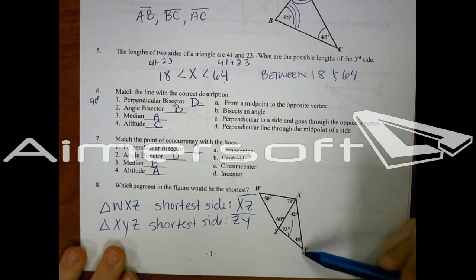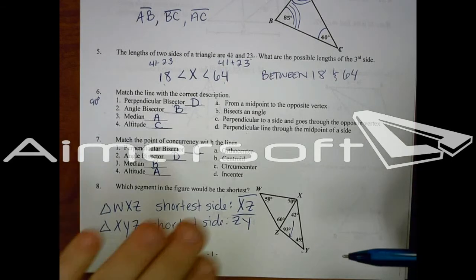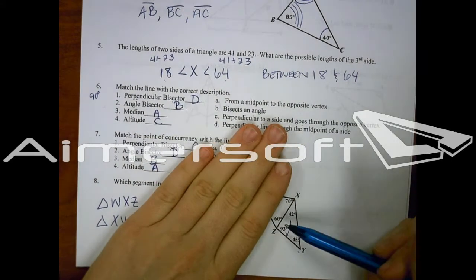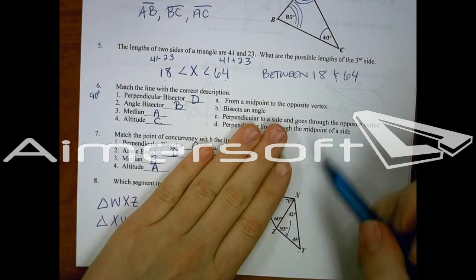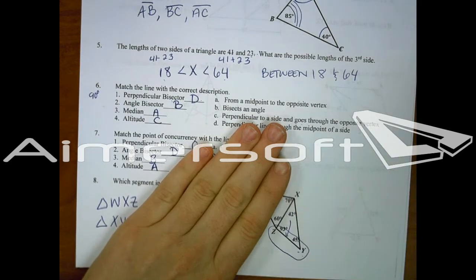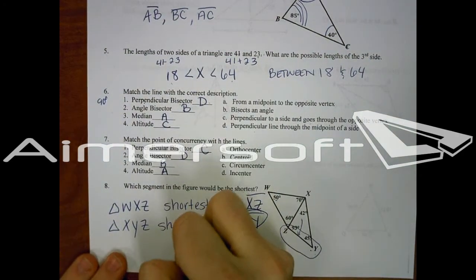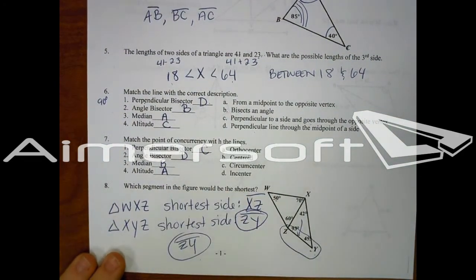XZ and ZY, both of those sides are in one of the triangles. So if I cover up the left-hand triangle, both of those sides are in the right-hand triangle. We already determined that in that right-hand triangle, ZY was the shortest side. So that trumps the first triangle, and your overall answer will be ZY.